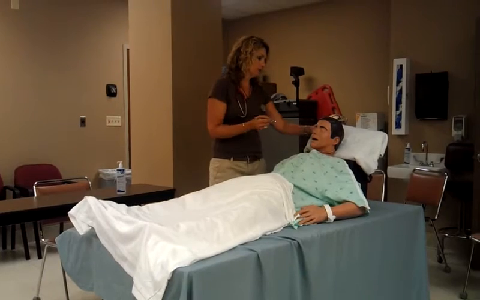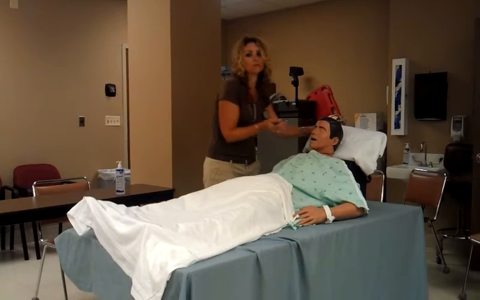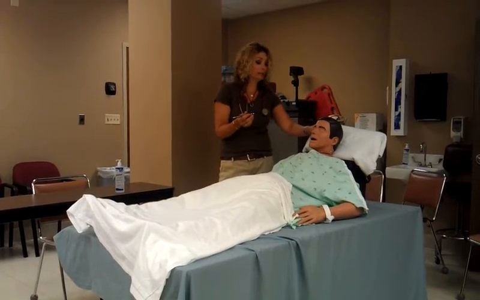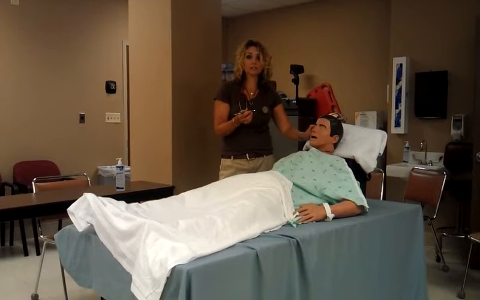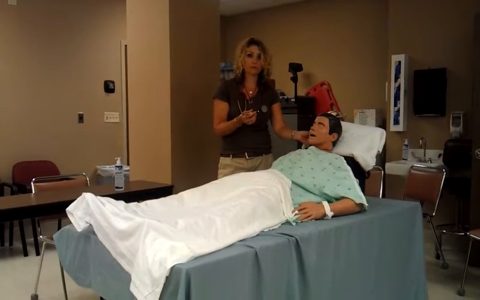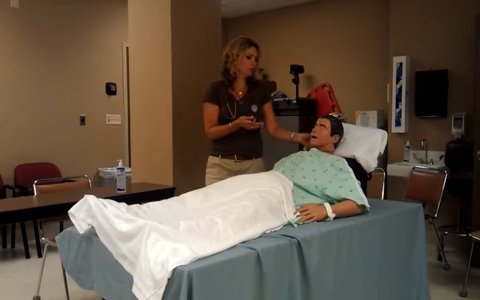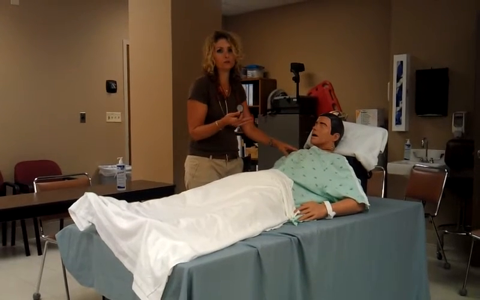Next, we can move on to the ears, and I'm going to look at each of the ears, and I'm going to note if there's any drainage, lesions, or tenderness, as well as any nodules within the ear. Also, we wouldn't do a hearing test, but I would know through my assessment with the patient whether or not his hearing was appropriate.